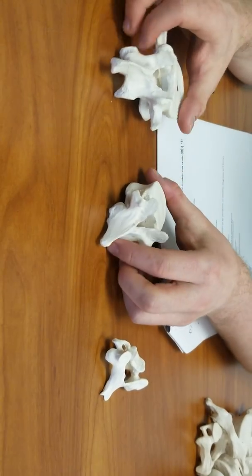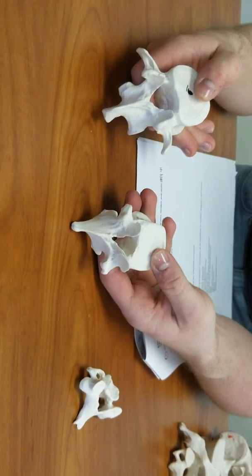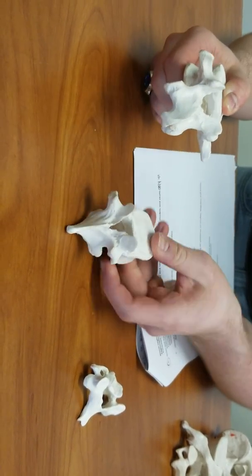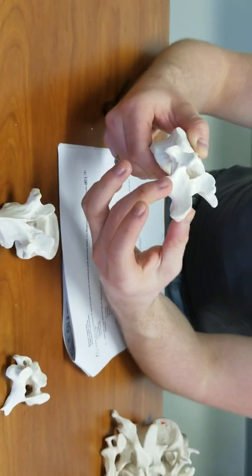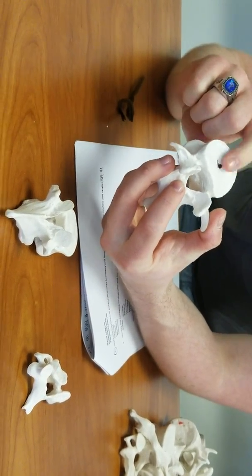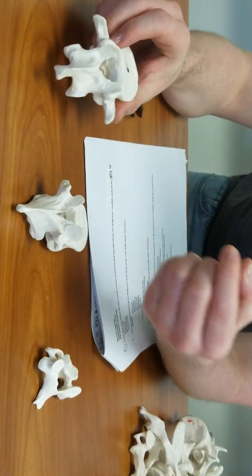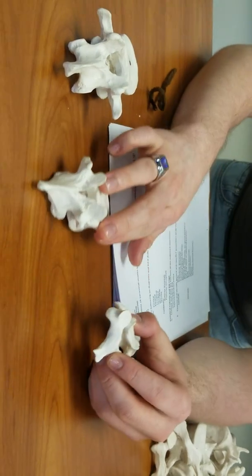Another big distinction between the vertebrae is their bodies, right? You can see that this is the lumbar one, not only because it's got more supporting, thicker structure for the transverse process, but it's got a thicker body to support the discs that are in your lumbar spine, okay? So let's talk about each one specifically.